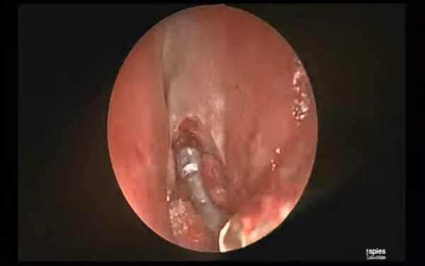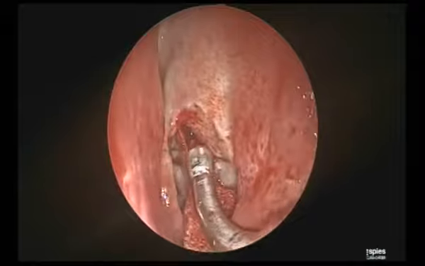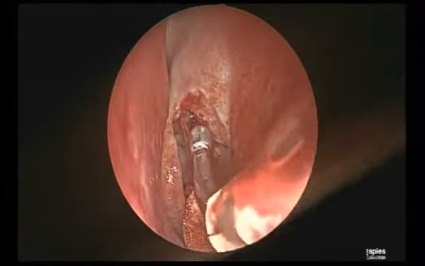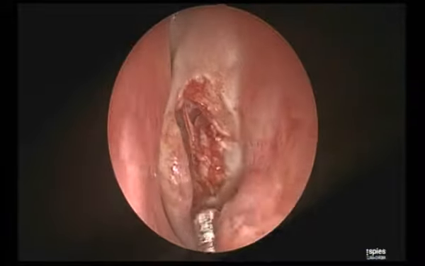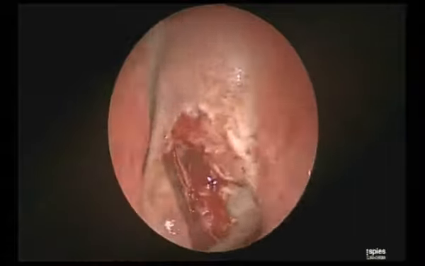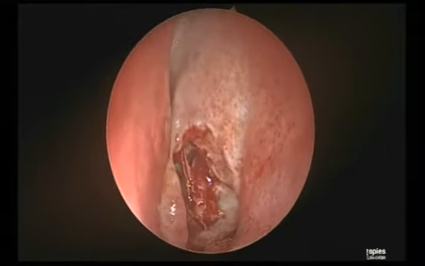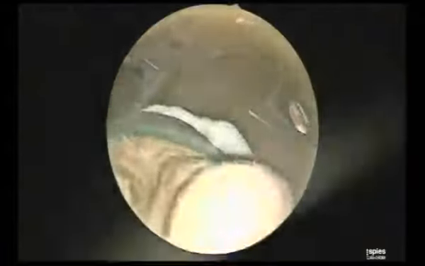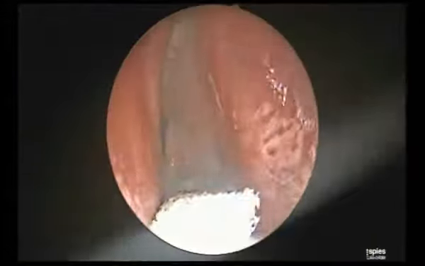Now, what I'm trying to show, now I've changed to a 70-degree telescope. We are seeing the lateral limit, we are seeing the lamina. This is the telescope of my choice for sinus surgery. For any sinus surgery, if I am given a single telescope, I'll opt for 70, not for 0. This is the most versatile scope.